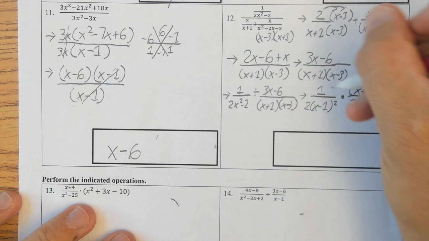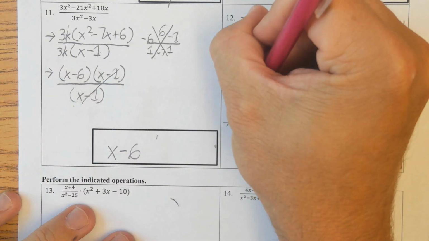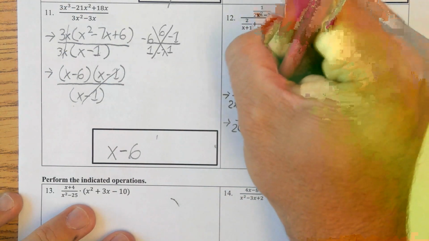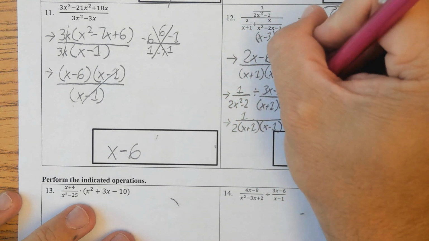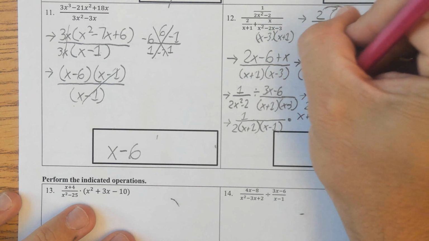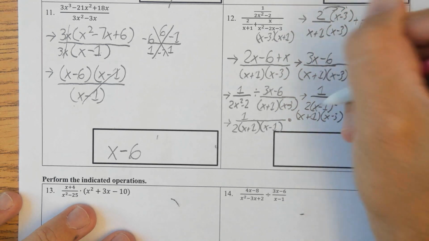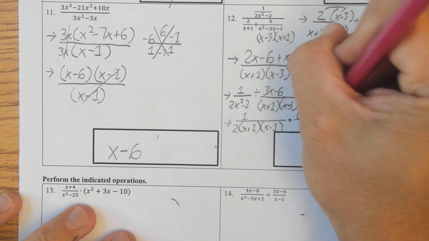Now I can factor a little bit more here with this 1 over 2 times x minus 1. That's a difference of squares there. And so that gives me 1 over 2 times x plus 1, x minus 1 times... So you've got x plus 1 times x minus 3 all over 3 times x minus 2.